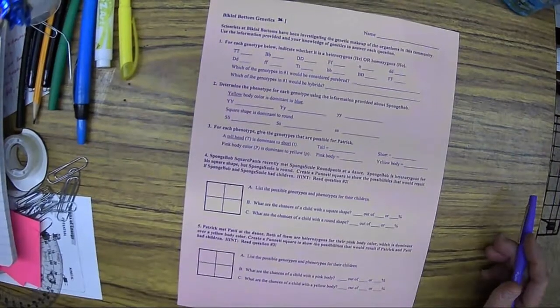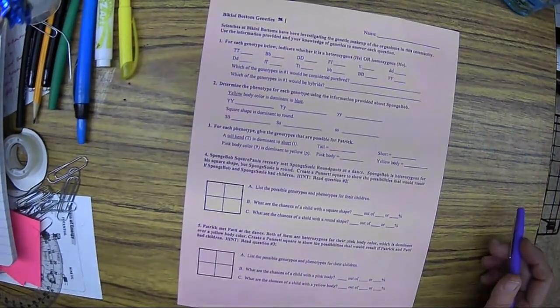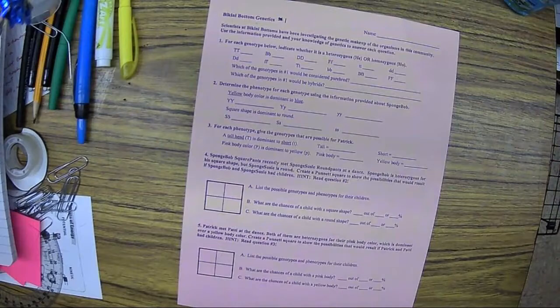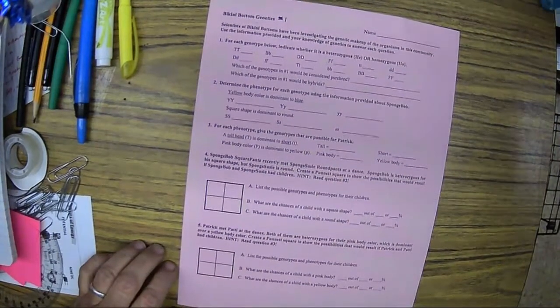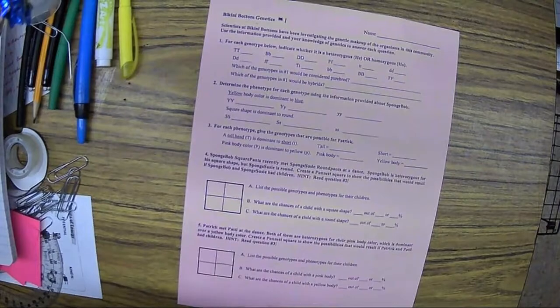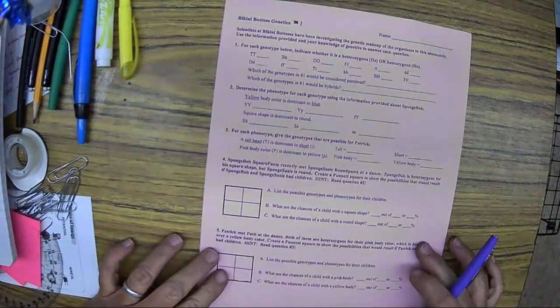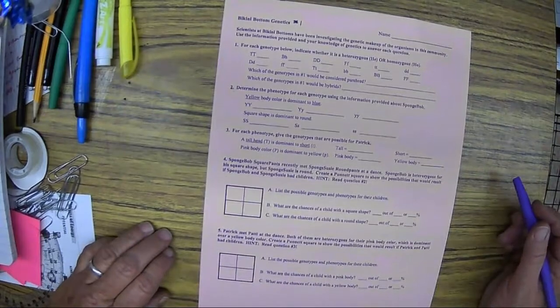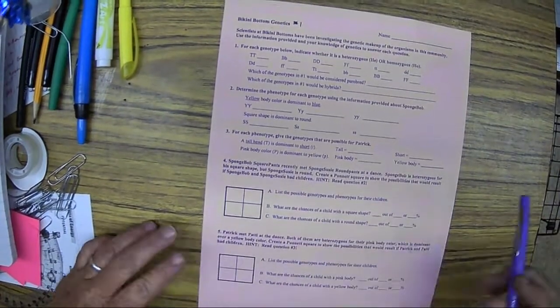Good morning. I am going to model the genetics #1 worksheet for those of you who missed it or who are absent, or even those kids who are not quite understanding this as well. All right, so here we have SpongeBob's genetics #1. So I'm going to go ahead and start from the top.